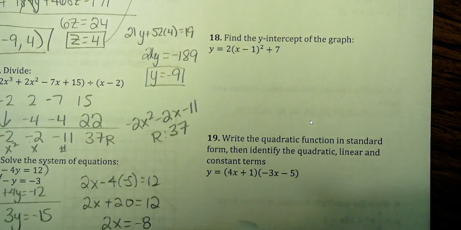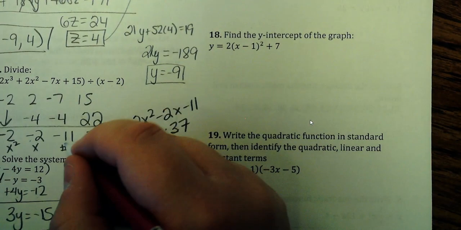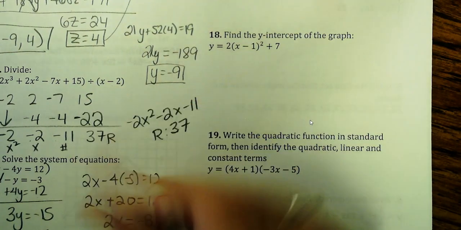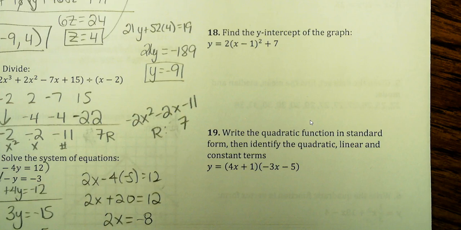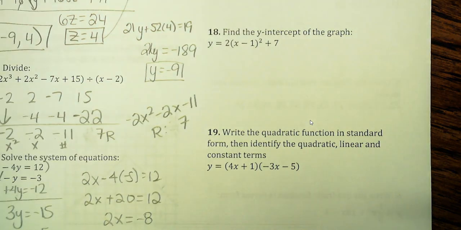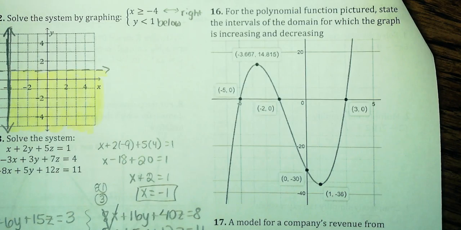And you know what, guys? I just realized a teeny mistake. When I was right here, this should have been negative 22. And so this is 7. So let me just change this real quick. That remainder on number 14 should have been 7, not what I had as 37. Okay, on to the next.